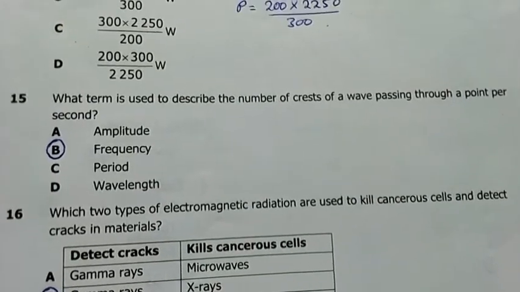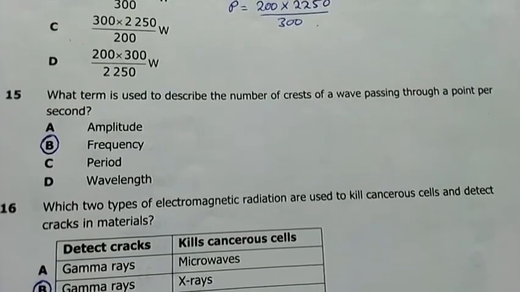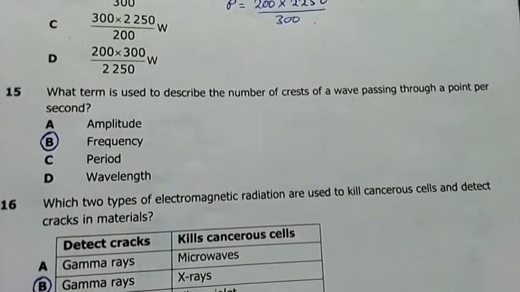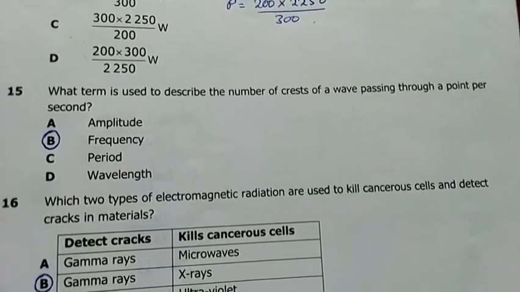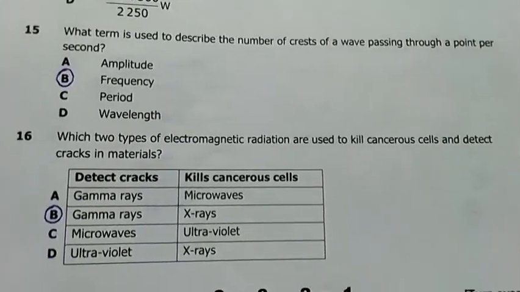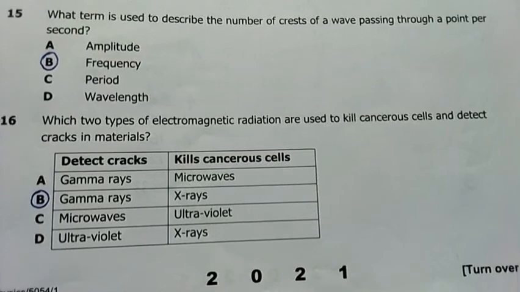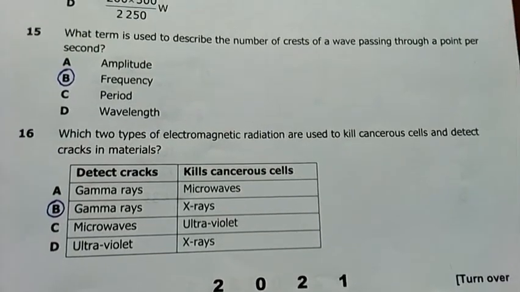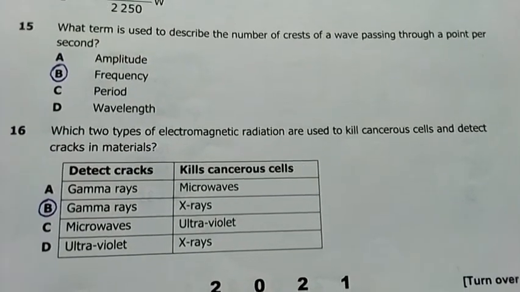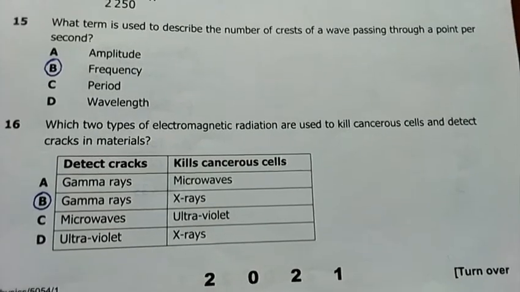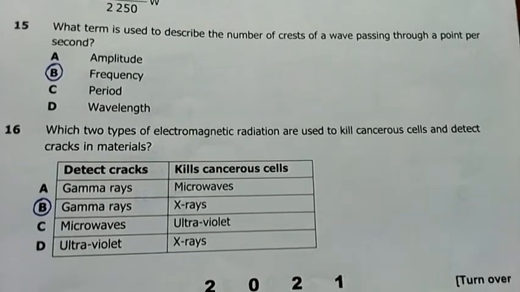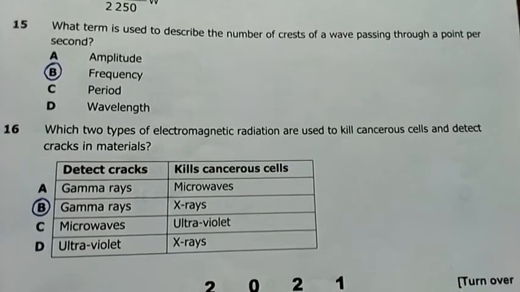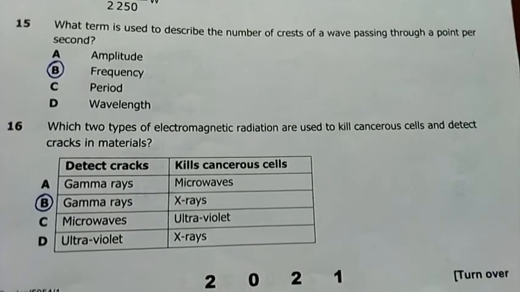Number 15. What term is used to describe the number of crests of a wave passing through a point per second? Frequency. Number 16. Which two types of electromagnetic radiation are used to kill cancerous cells and detect cracks in metals? Gamma rays and X-rays.